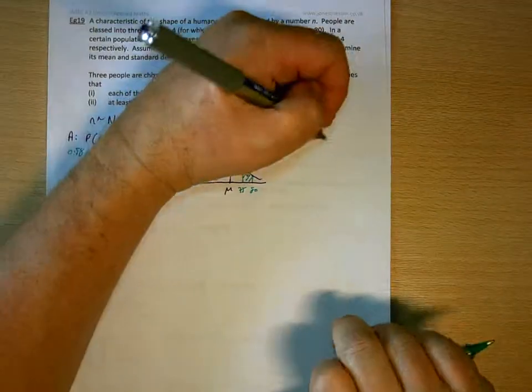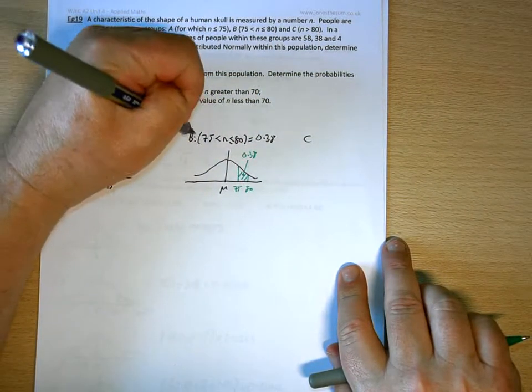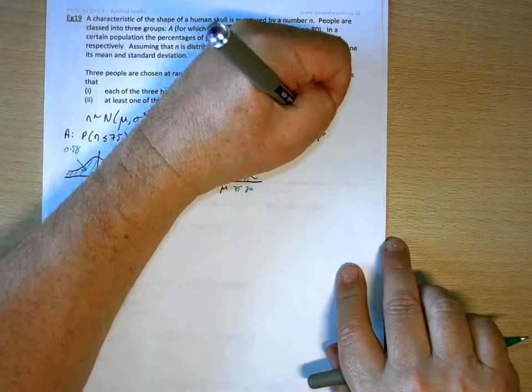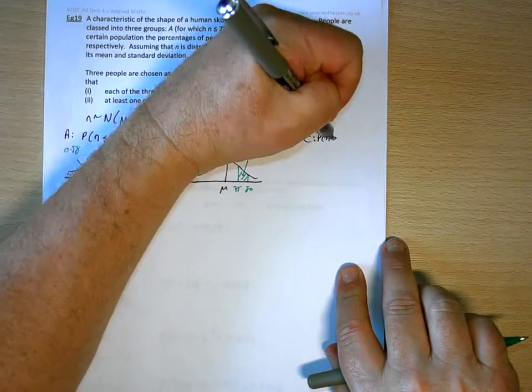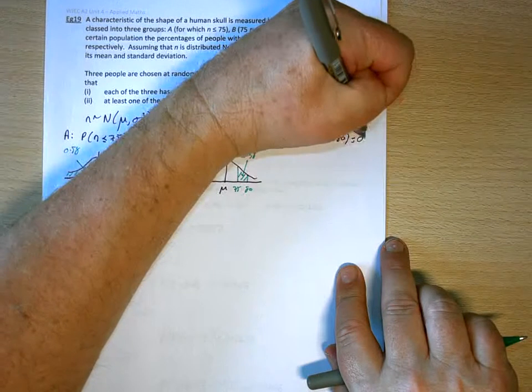And finally, they're telling me C, which is the probability that n is greater than 80, is 0.04.